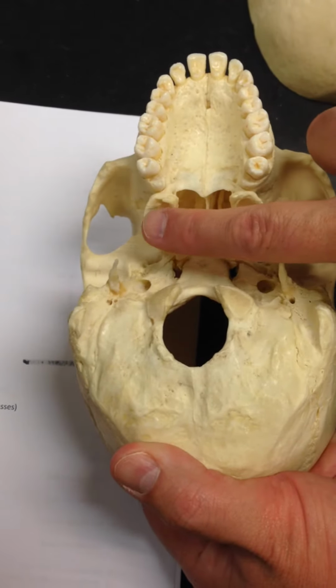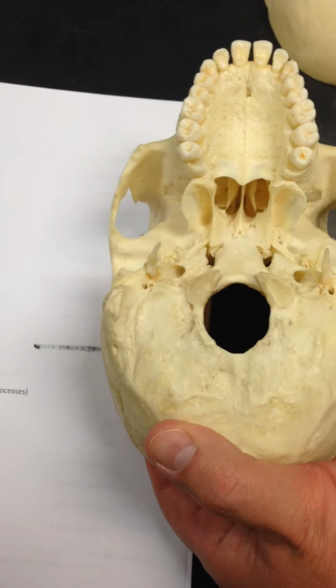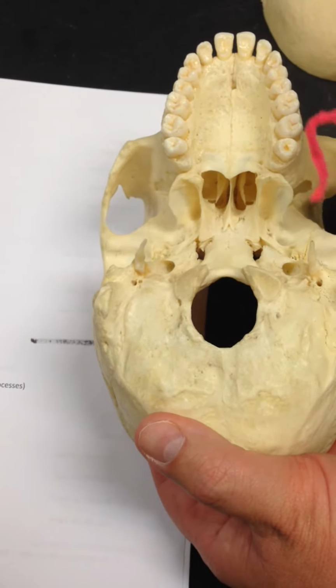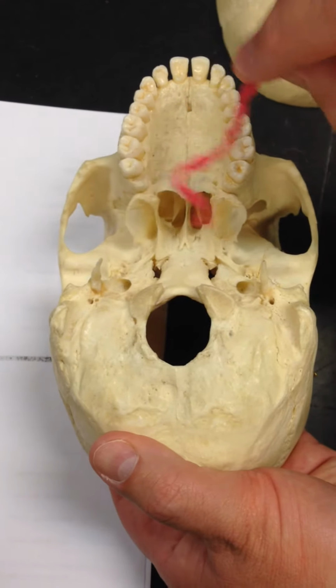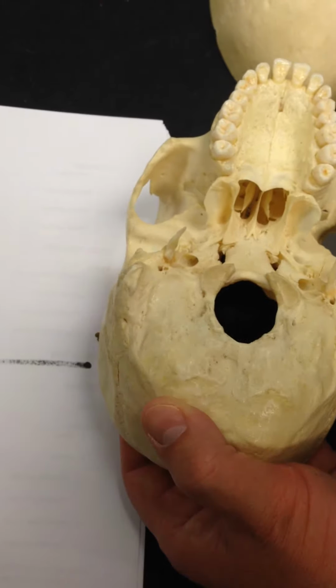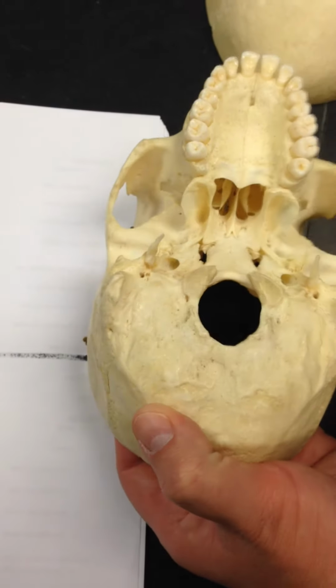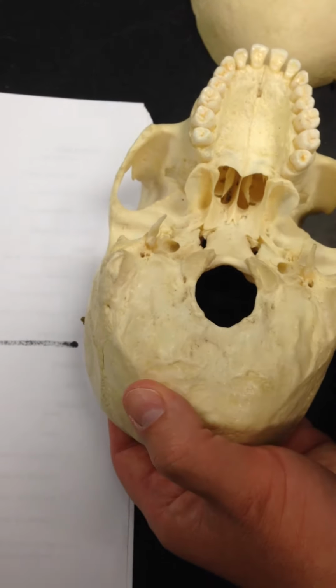So this is the inferior-most portion, like the legs of the bat, basically. Lateral pterygoid, medial pterygoid. Sphenoidal spine, it's this structure here, this small piece. I don't expect you to know that.